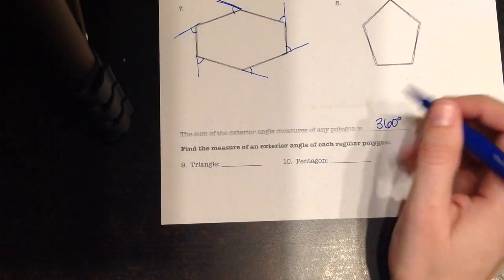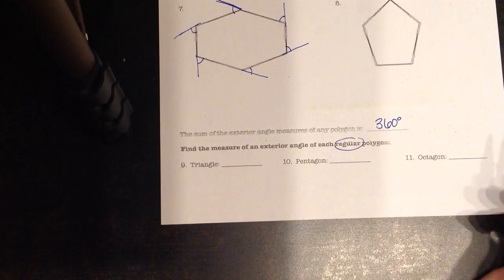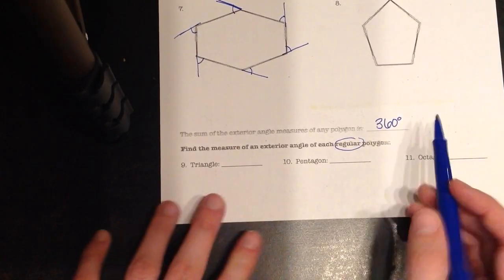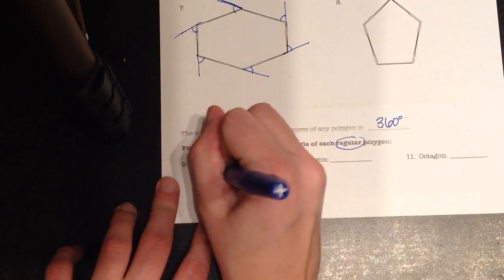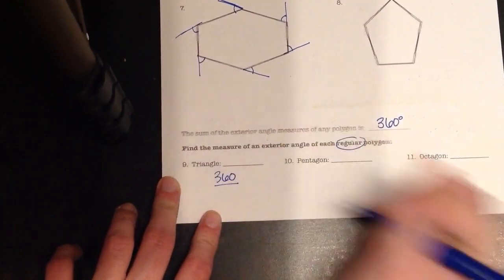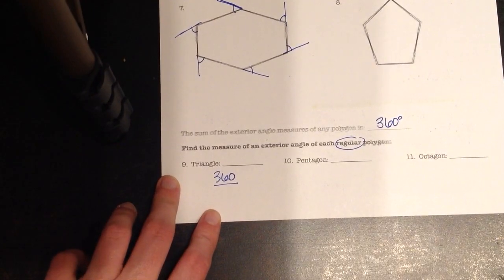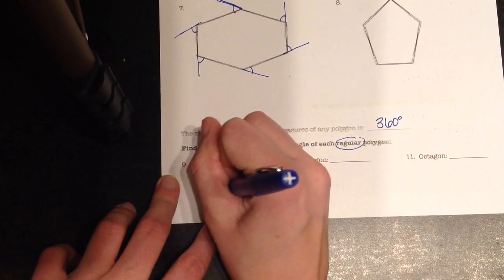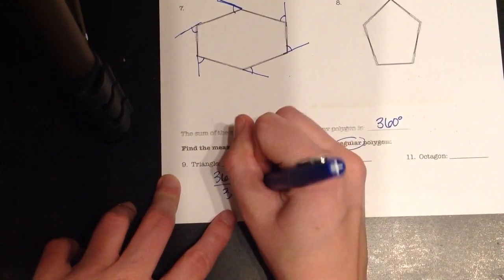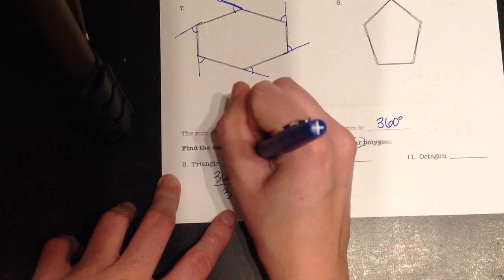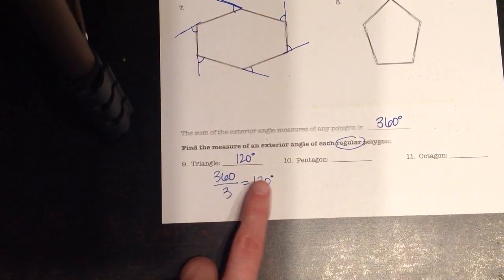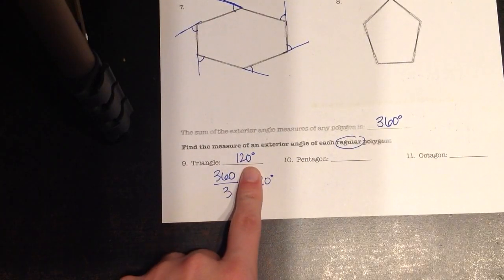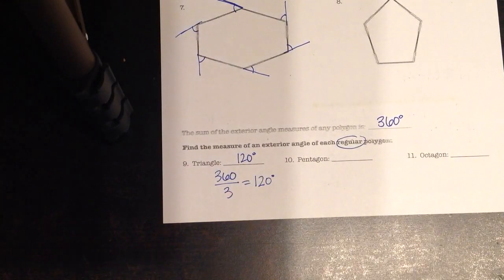When we're looking at this, we're saying it's a regular polygon. That means all angles are congruent on the inside, which means all angles are congruent on the outside. So we're just going to take our 360 degrees and divide it by the number of sides. So 360 divided by 3 equals 120 degrees, which makes sense because if you have an equilateral triangle, it's 60-degree angles. 60 plus 120 is 180 for the exterior angle.